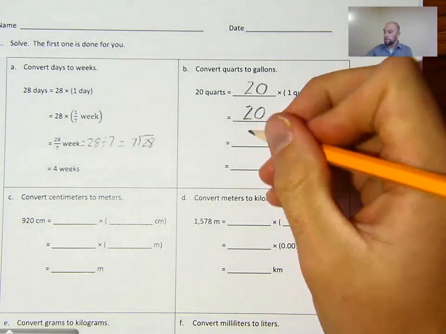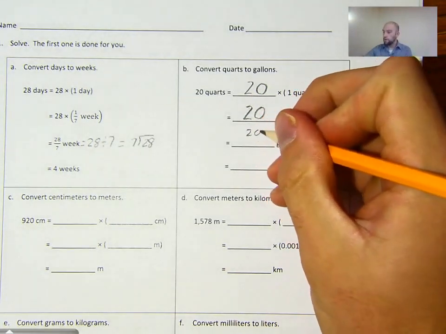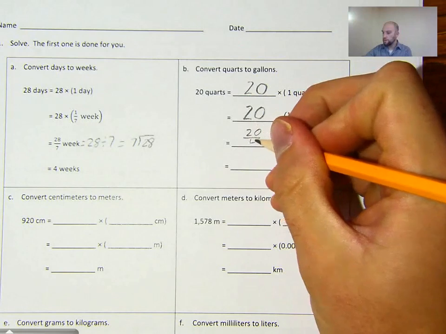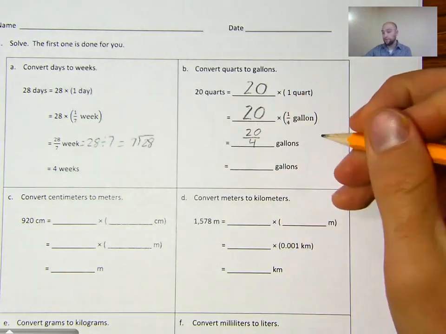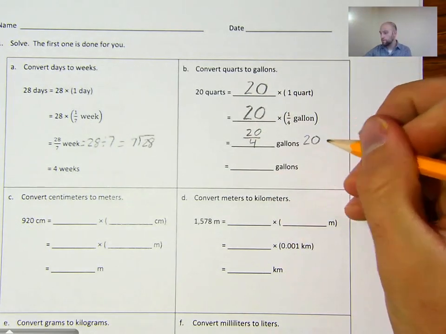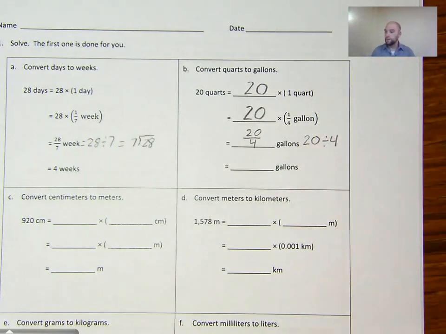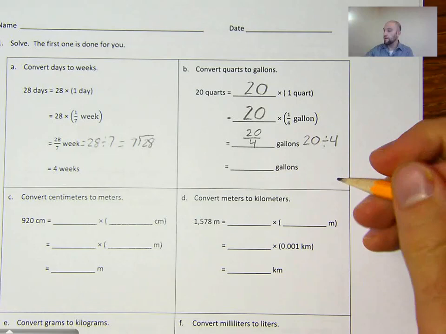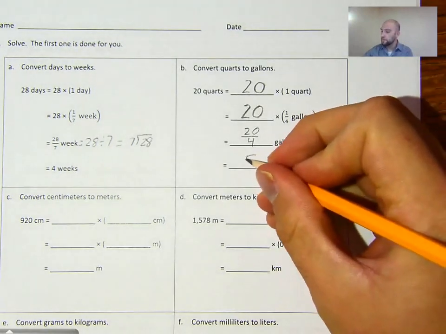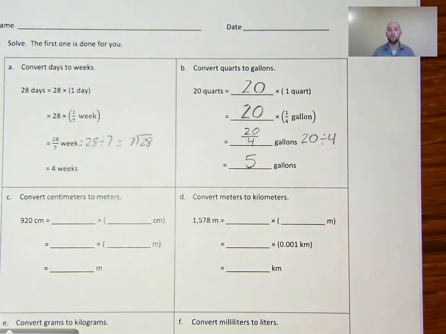So we could look at this as 20/4 of a gallon. Again, 20/4 is the same as 20 divided by 4. And if we do 20 divided by 4, we'll find out how many gallons are in 20 quarts. 20 divided by 4 is 5. So there are 20 quarts in 5 gallons.